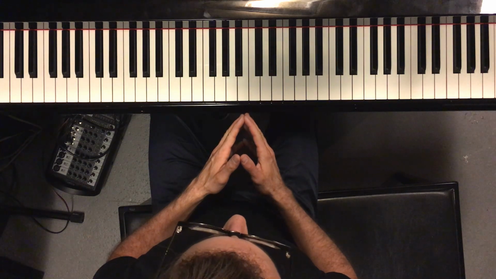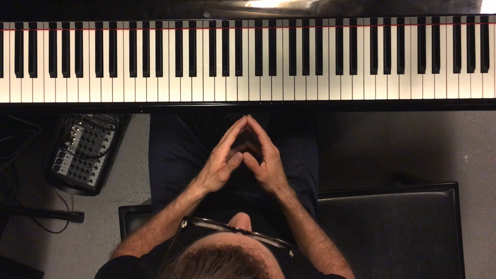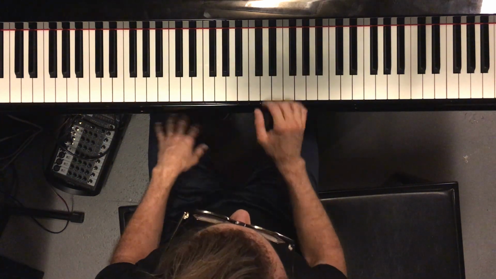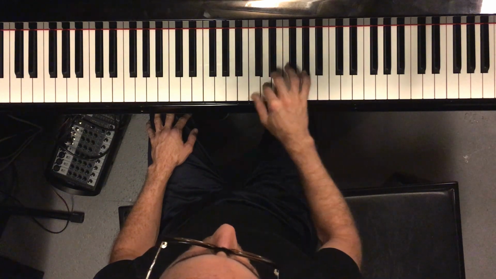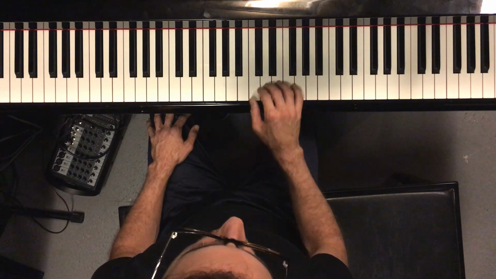Now, I could turn this into a dominant 7. Now the way that you make a dominant 7, let's go back to C. The way you make a dominant 7 chord is you have your major scale, but you take the 7 and you make it flat.